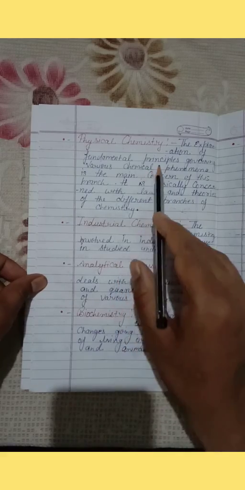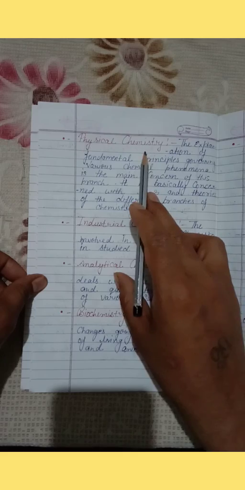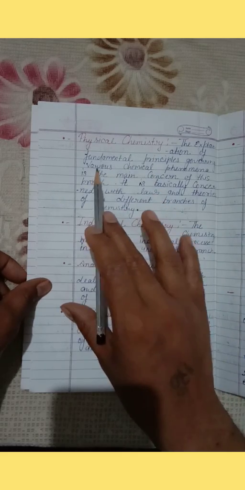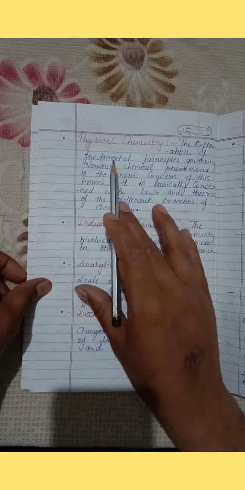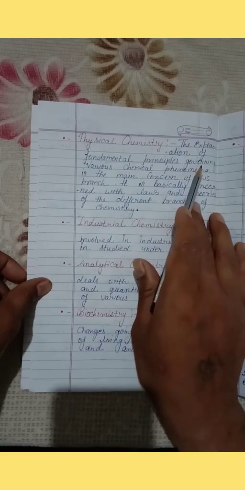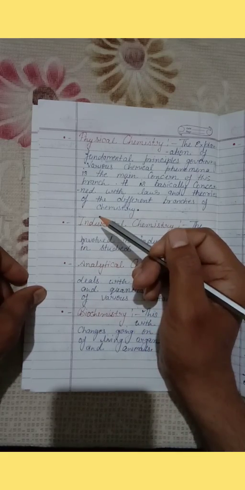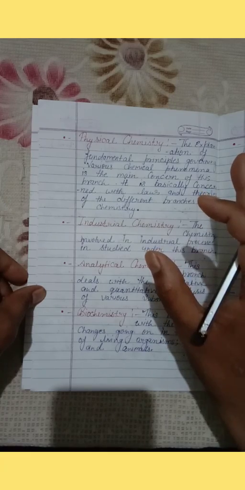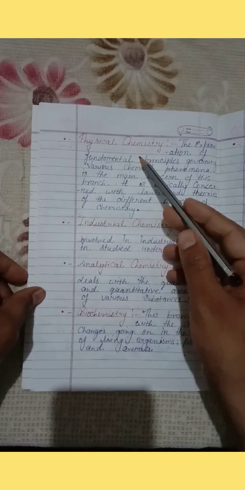The third branch is physical chemistry. Physical chemistry is one of the most important branches of chemistry, because in this branch we study the fundamental principles that explain various chemical phenomena. If any reaction is occurring, then what are the factors under which it will take place or not, or if it is occurring, what will be the rate of reaction. It means whether any reaction will take place in given parameters or not, or if it occurs, what will be the rate, and the related laws and principles we study in physical chemistry.